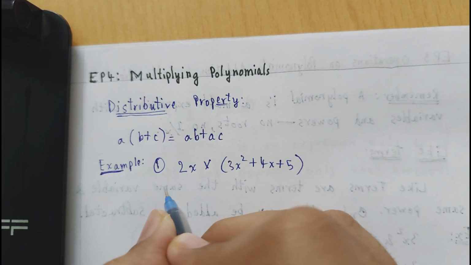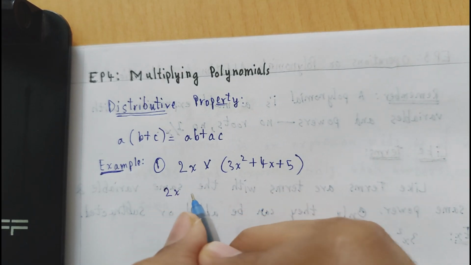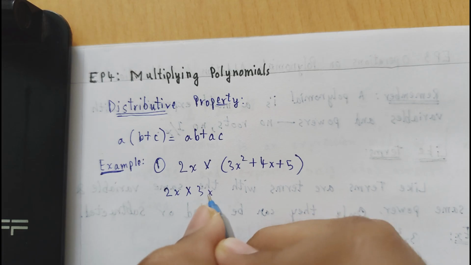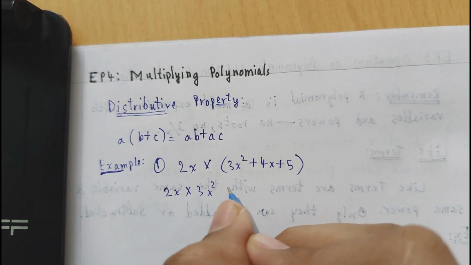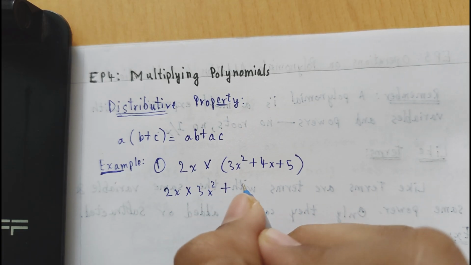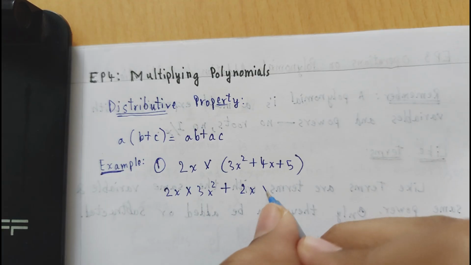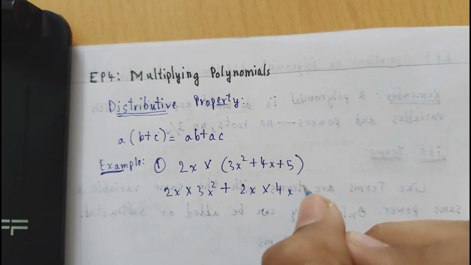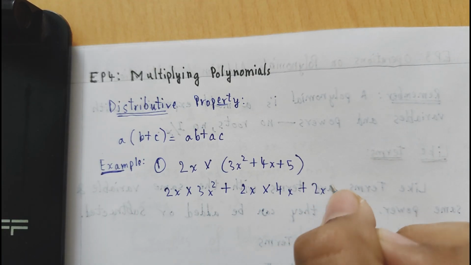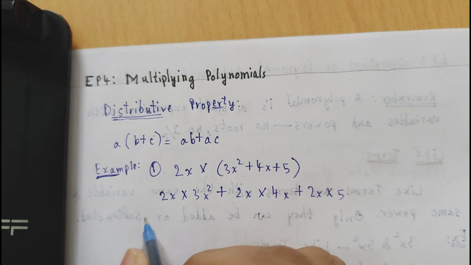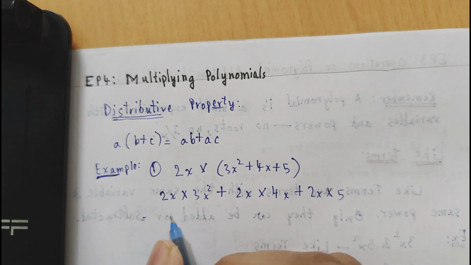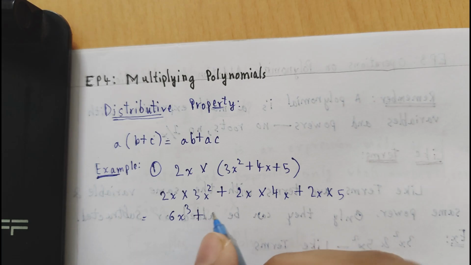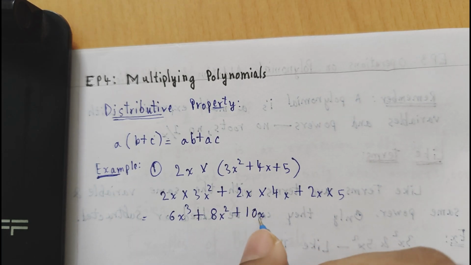The steps are 2x into 3x squared plus 2x into 4x plus 2x into 5. This gives us 6x cubed plus 8x squared plus 10x.